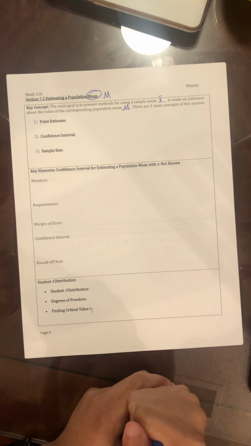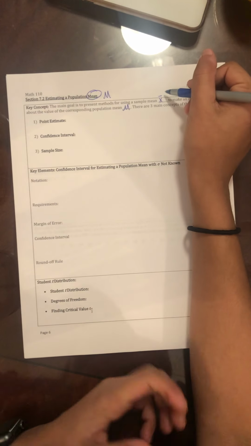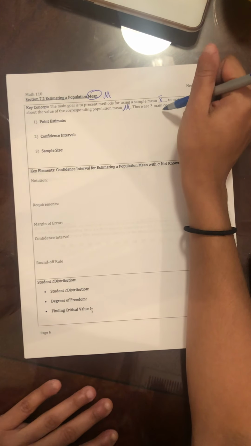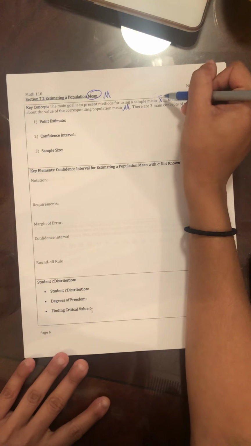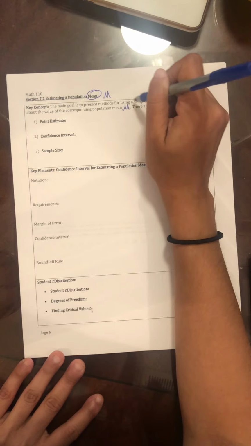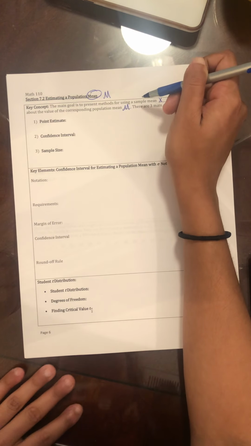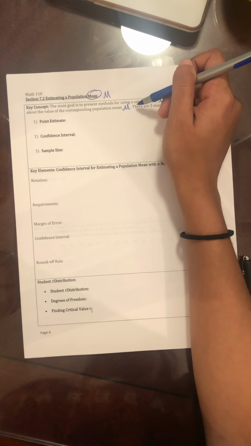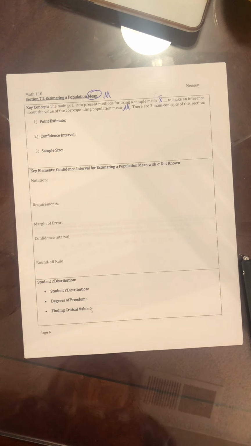Instead of asking what percentage of people have an Instagram, now I want to know on average how many minutes each person on Instagram spends on it. So I'm trying to find the average this time. What if the average was 30 minutes a day? Can I say the population average is 30 minutes a day? We're not looking at a percentage anymore, we're looking at an average.